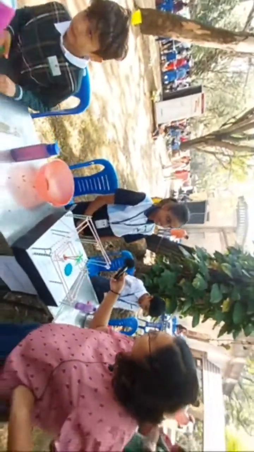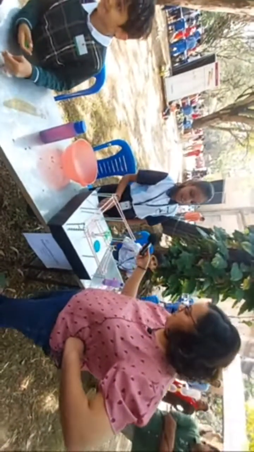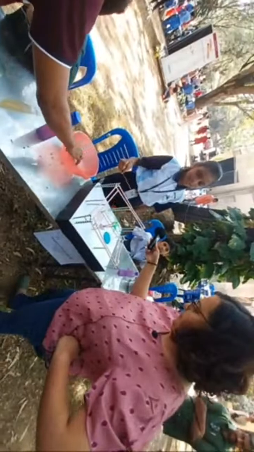Good morning, sir. Good morning, ma'am. My name is Palashi Satish Kumar. I'm from grade 4, Residential School, Bangalore South. I'm trying to explain the principles of science through this roller coaster model. I have made it using paper straws.